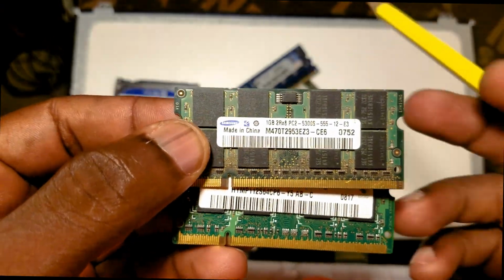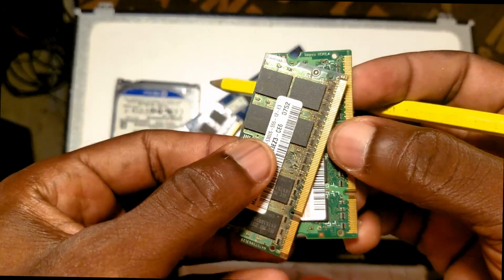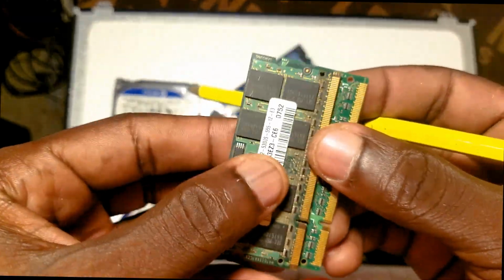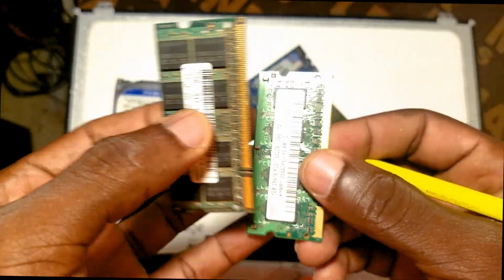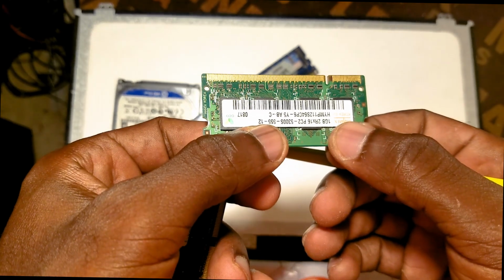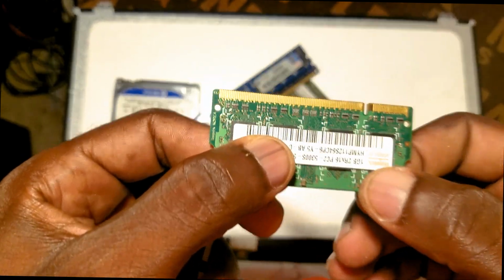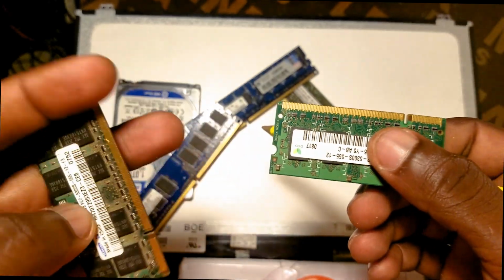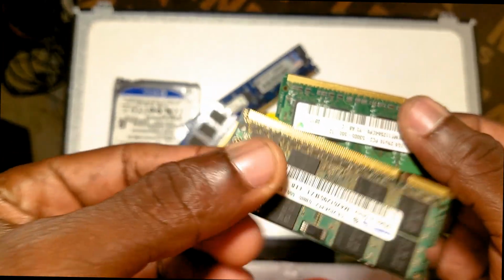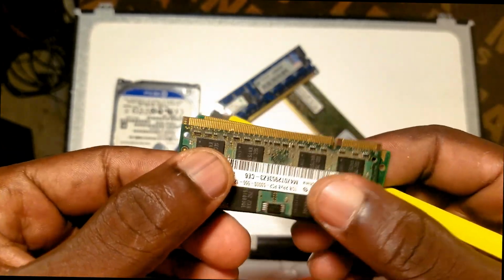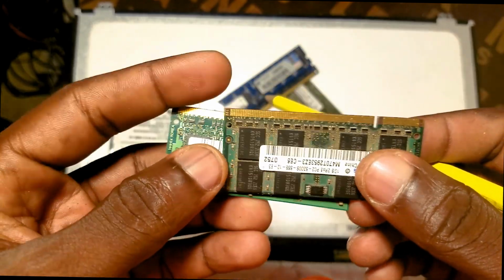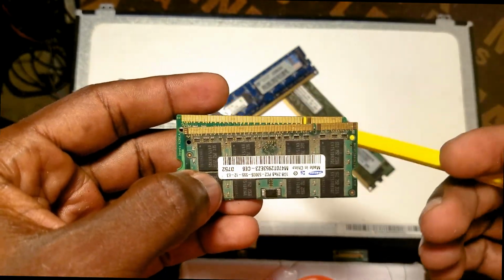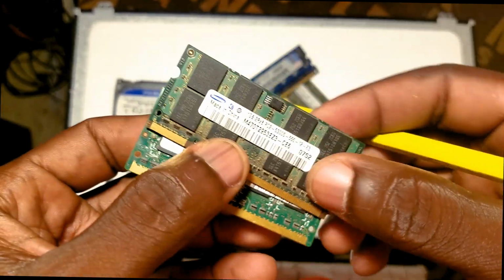So when there are two in the system, let's assume I inserted the first one and the display comes, and later on I try to add another one to upgrade it. When I upgrade and one is faulty, the other one will not display again either.